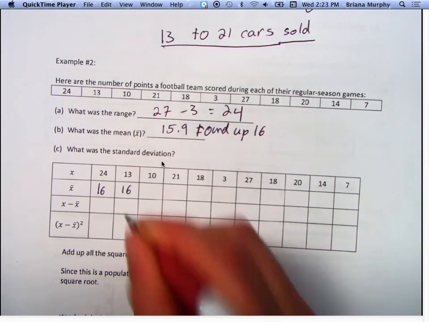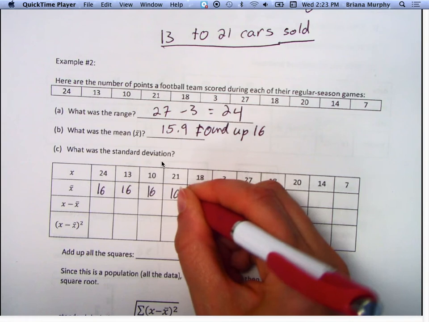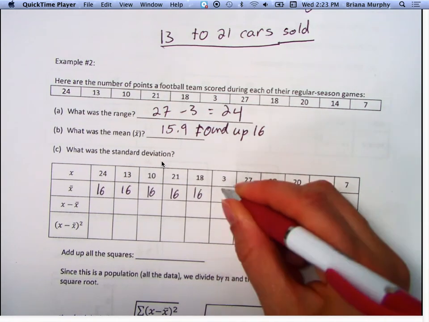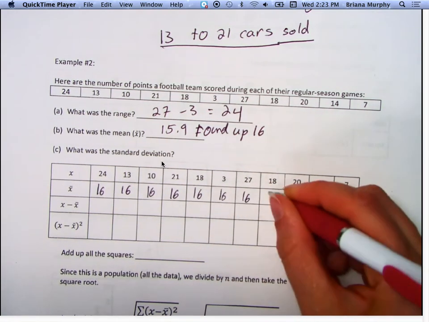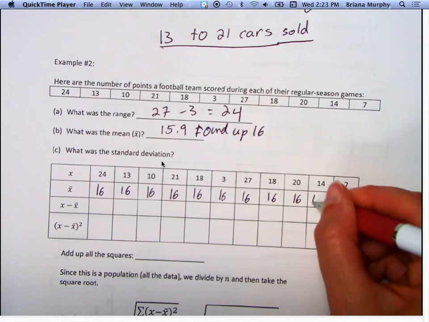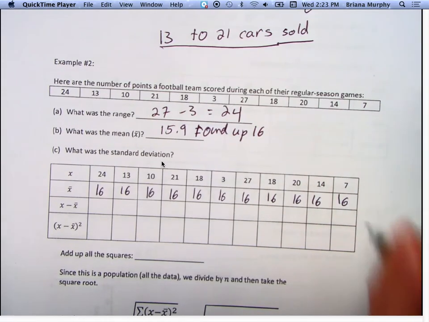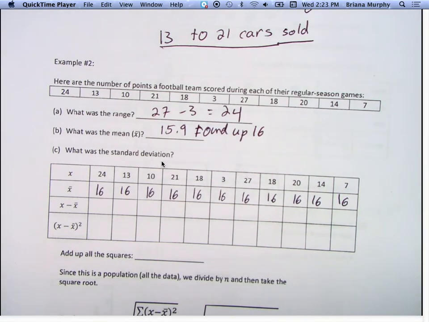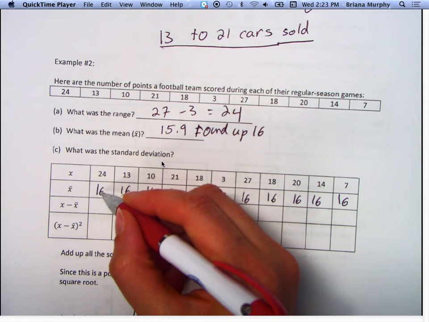Why am I using 16 again? What is the actual mean? 15.9091. So why am I using 16? Because it's going to be easier? Okay? This is just because we're doing it by hand. Tomorrow I'm going to teach you how to do it in the calculator, and then you'll use the actual answer. Okay? What is 24 minus 16?